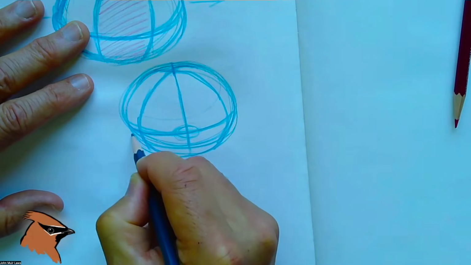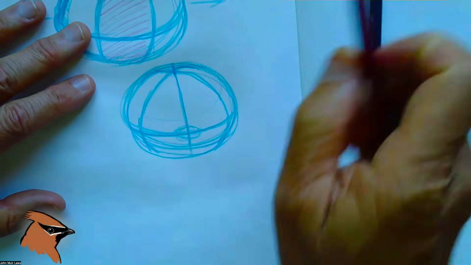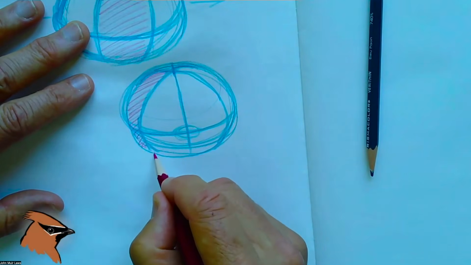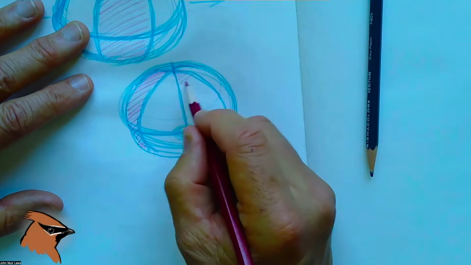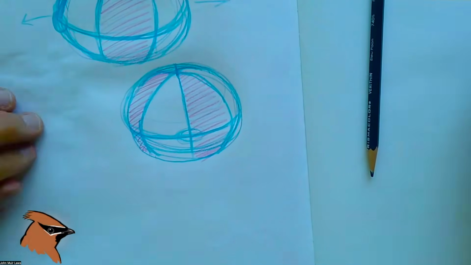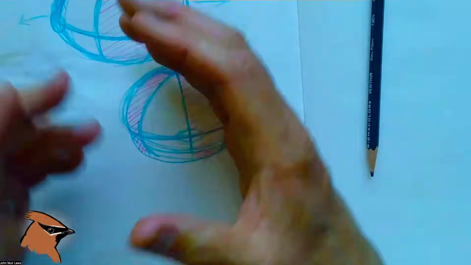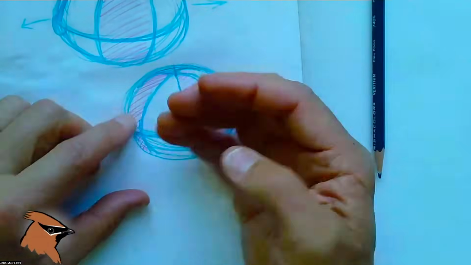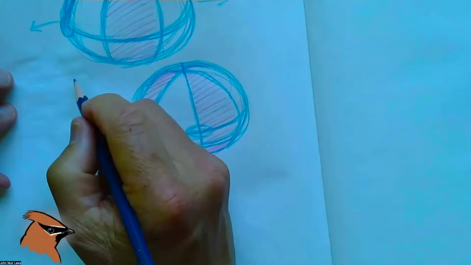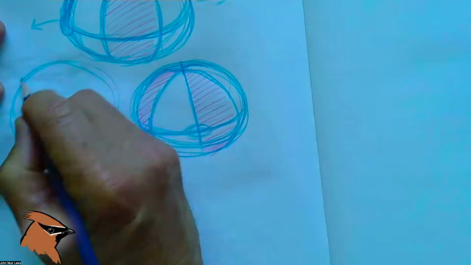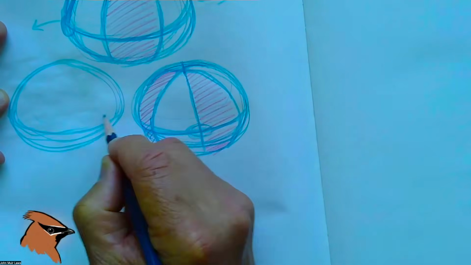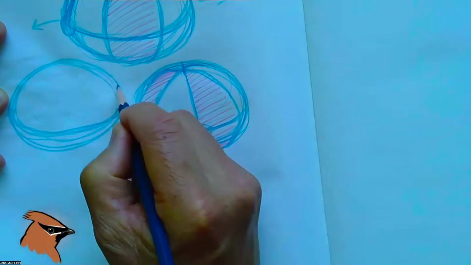There's my squished beach ball. Now I'm going to take this tortoise and turn it just slightly here. So drawing little beach ball blobs is a great way to begin to train ourselves to think three-dimensional.